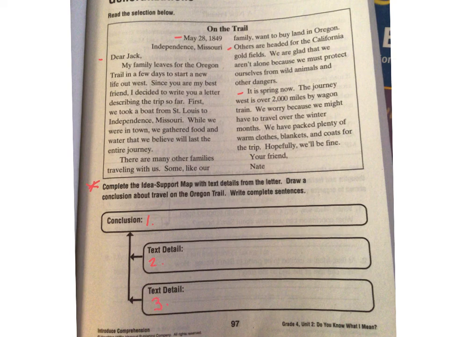Okay. So go ahead and number that. That didn't show up very good. All right, and your conclusion is like, what can you conclude after hearing that story? What can you conclude about traveling on the Oregon Trail? So one sentence about what it's like to travel on the trail. There are lots of things in here where they talked about how it would be and things that they did. So write one of those, okay?